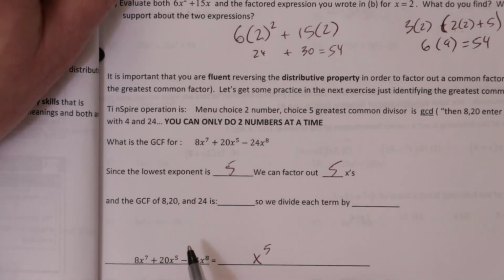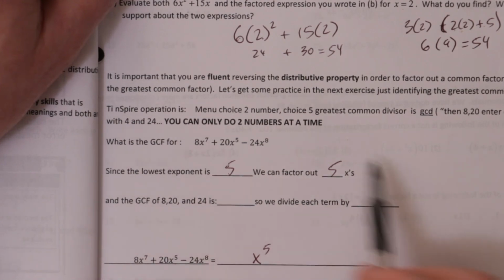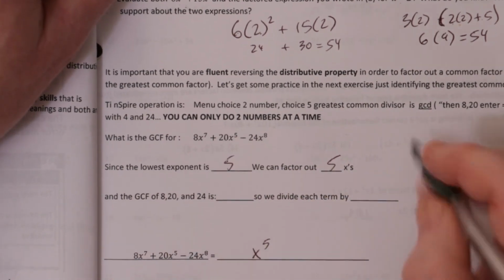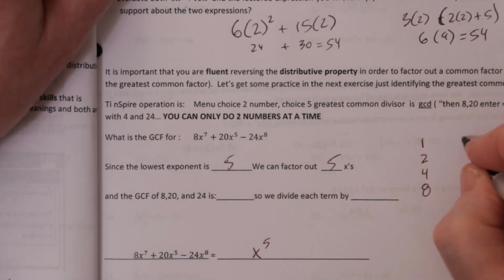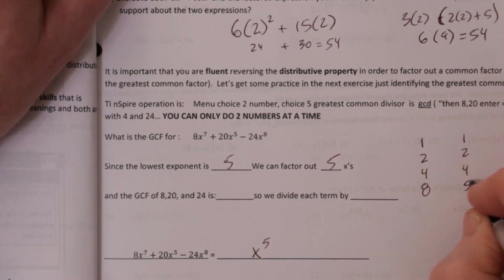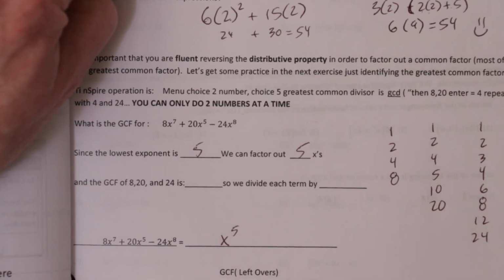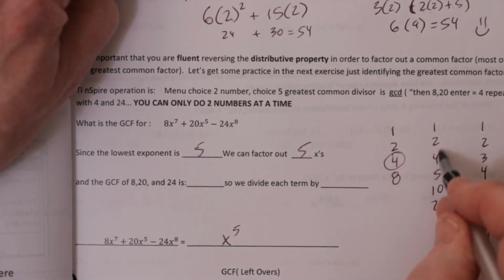Then I need to look at the greatest common factor of 8, 20, and 24. I don't have my calculator. It gives me the instructions up here on my Inspire on how to do that in my calculator, but let me just list it out for you. My factors of 8 are 1, 2, 4, and 8. Factors of 20 are 1, 2, 4, 5, 10, and 20. My factors of 24 are 1, 2, 3, 4, 6, 8, 12, and 24. And what's the biggest number you see there? I see a 4, and a 4, and a 4.